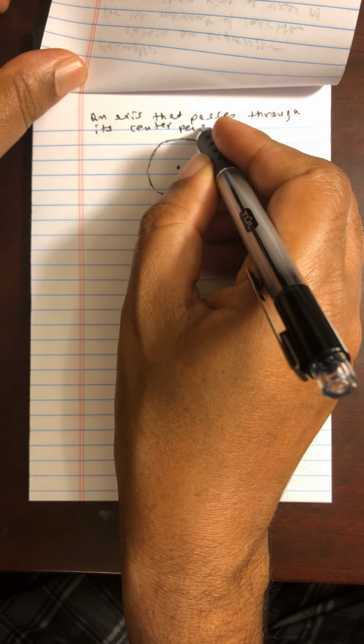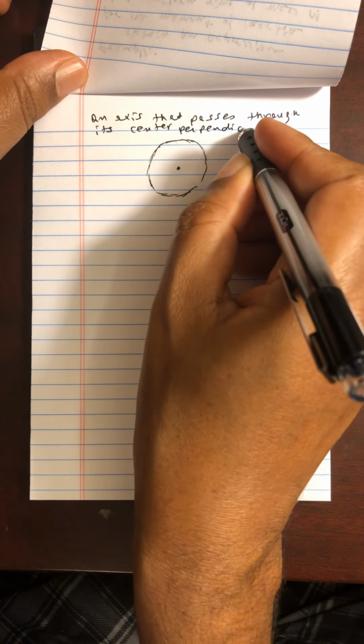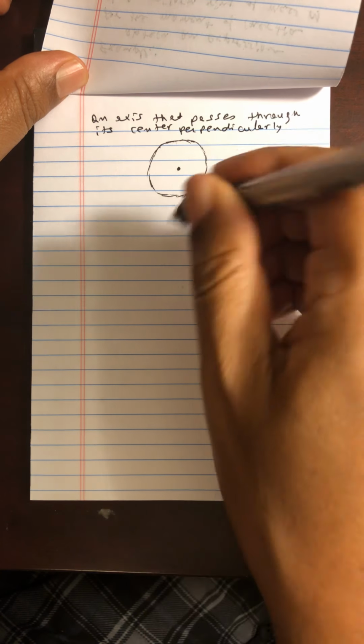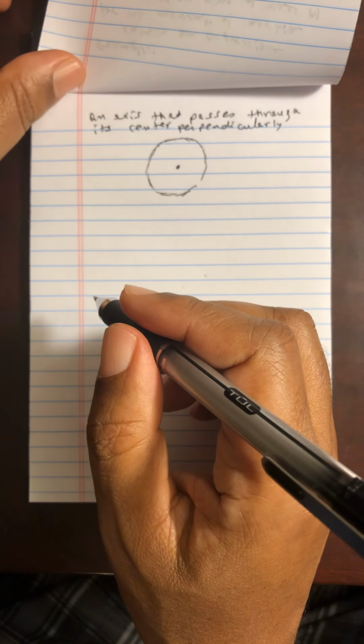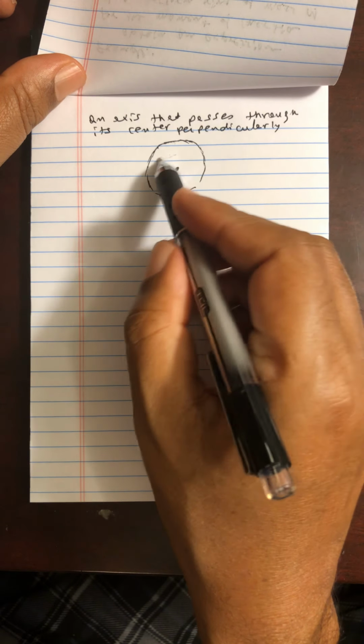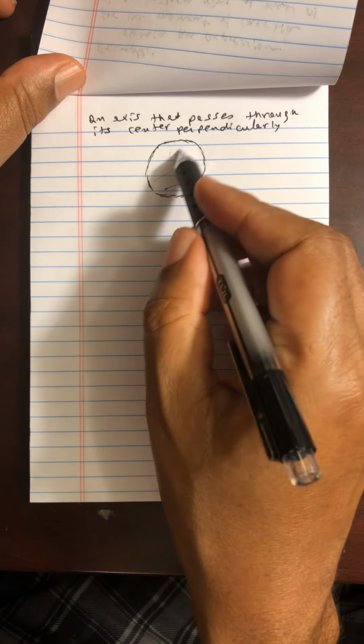Our axis is like this, perpendicular to the plane of the paper. Now this is a full disk, it's not a ring. Okay, it's a full disk.